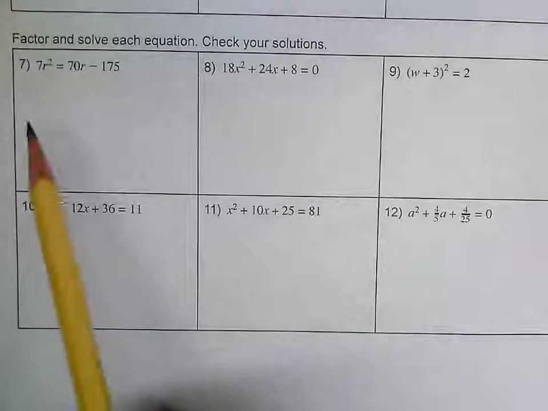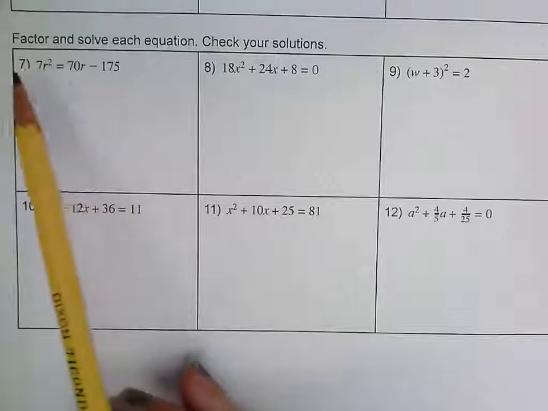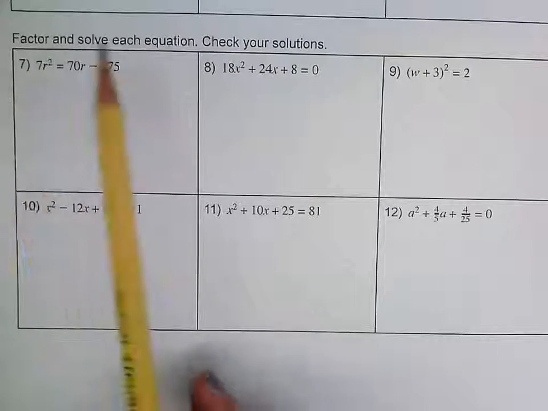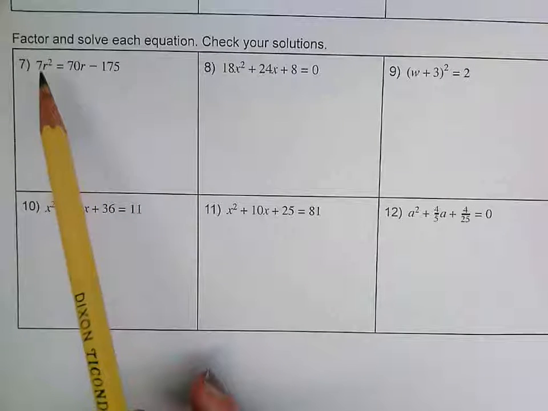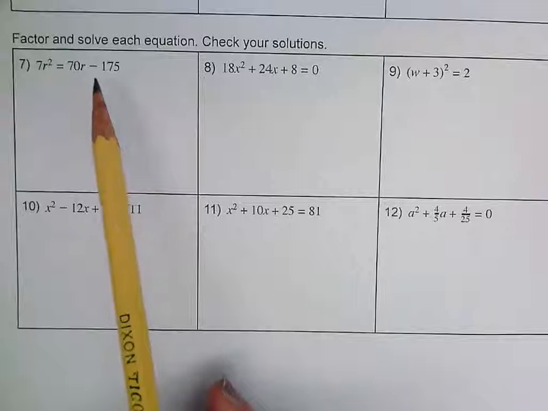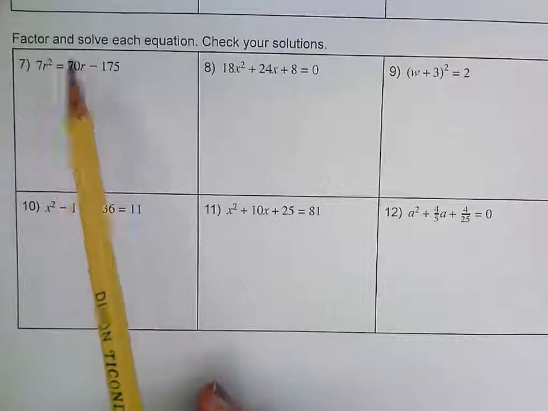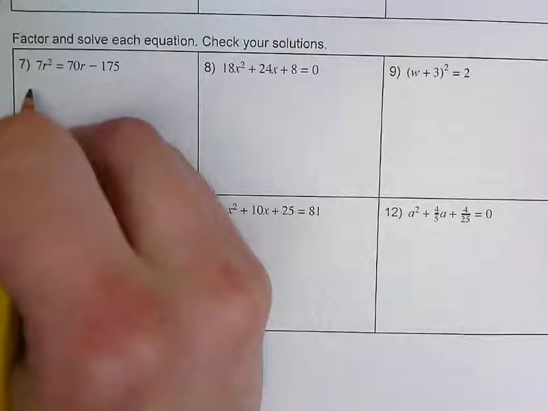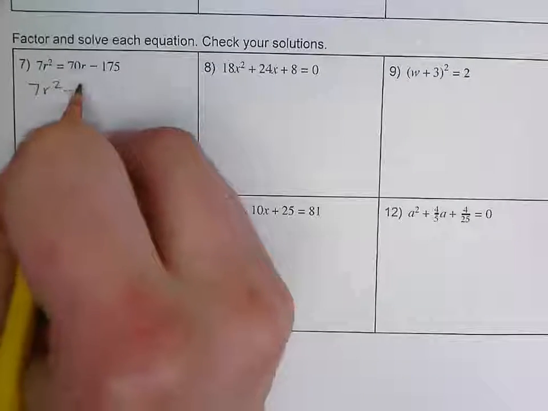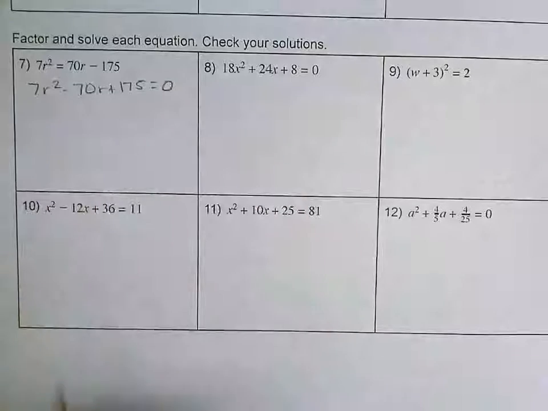Alright, number 7. We're going to start with this one here. If we're going to factor and solve, usually we want to use the zero product property. So we're going to set this equal to 0. Normally I might move this 7r squared to the other side because it's less work, except that I don't want this to be negative if it doesn't have to be. So in order to avoid that, I'm going to move the 70r and the negative 175 to the other side. That's going to get us 7r squared minus 70r plus 175, and now that equals 0, so we know at the end we can use the zero product property.